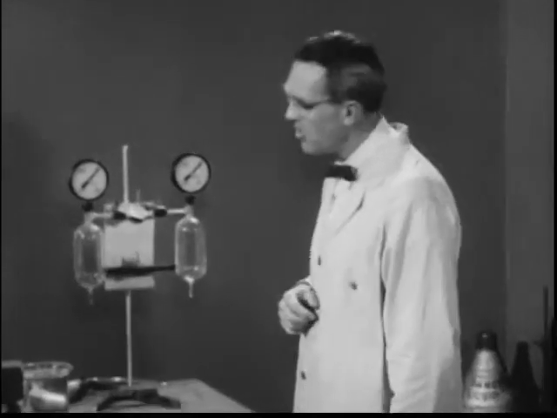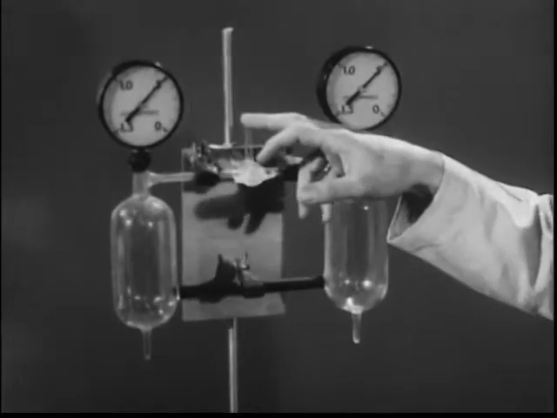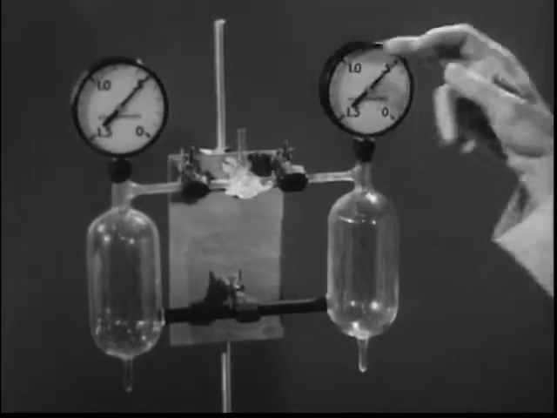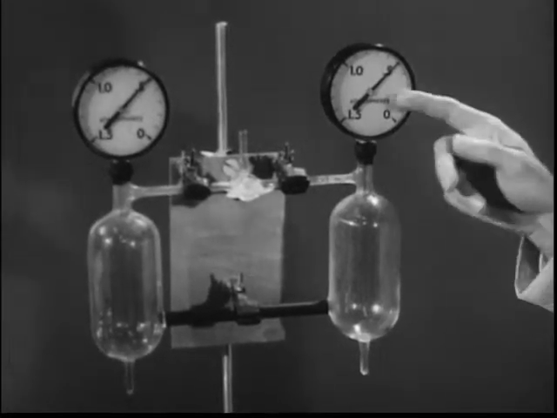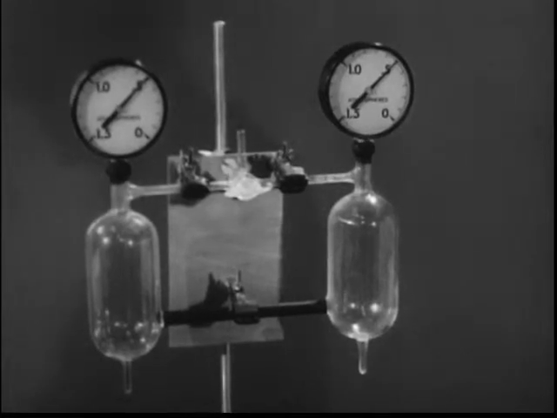These bulbs contain carbon dioxide gas. They are connected through this stopcock, which is sealed off from the atmosphere. With the stopcock open, the pressure in the two containers is the same, half an atmosphere. Since so many molecules are striking each gauge per second, the pressure readings are steady.